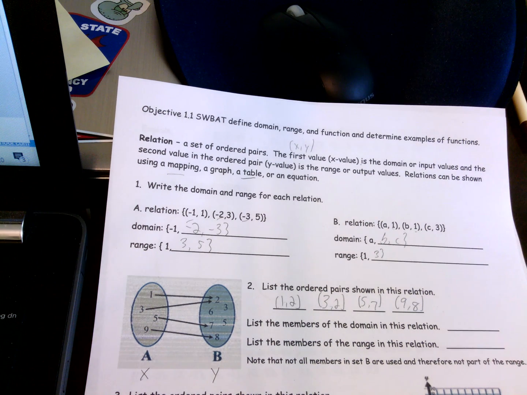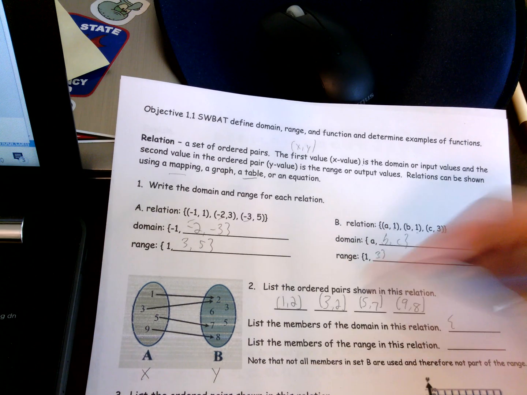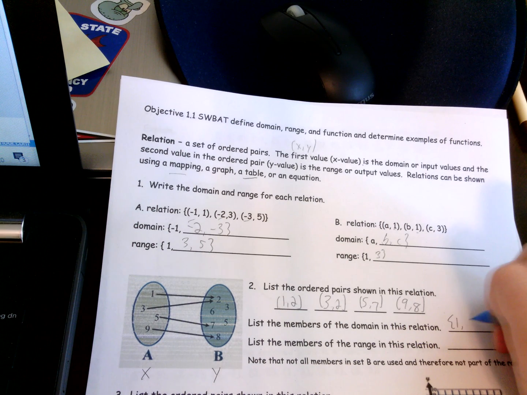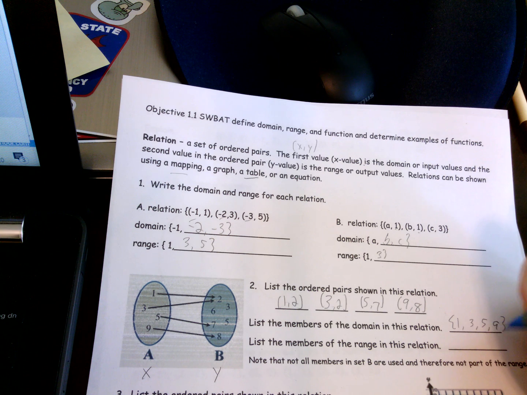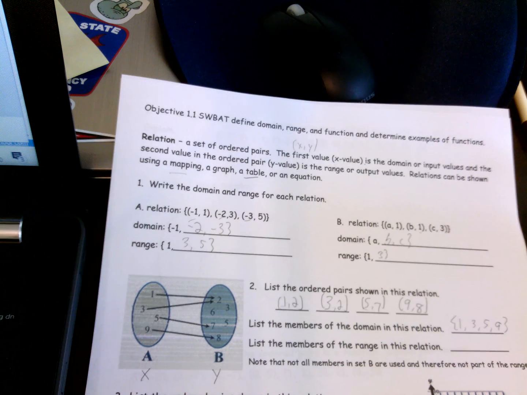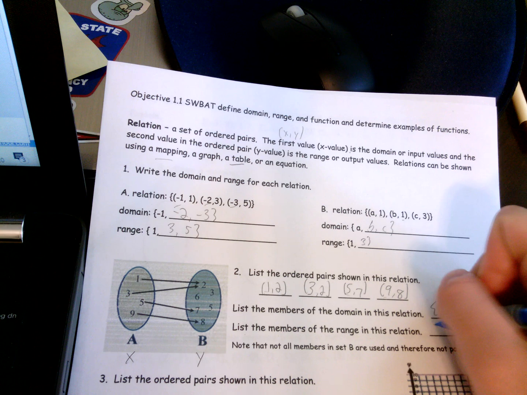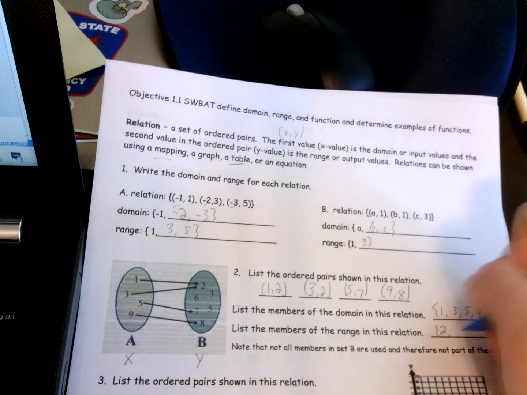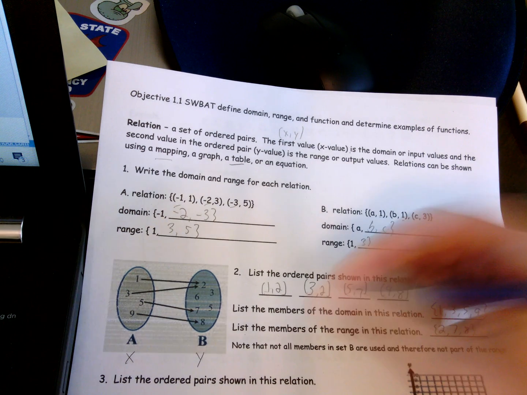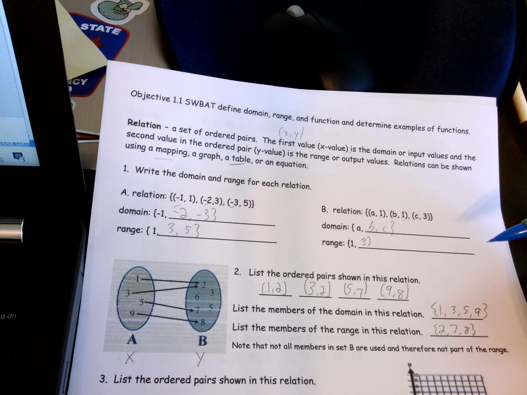List the members of the domain in this relation. So what we're going to do is, in squiggly brackets, just simply list the x values. 1, 3, 5, 9, and then close the squiggly brackets. That's all we have to do. We're just listing the x values. 1, 3, 5, 9. All right? So list the members of the range. We're just going to simply list the y values. 2, 7, 8. Okay, notice I did not write the 2 twice. I only wrote it one time.